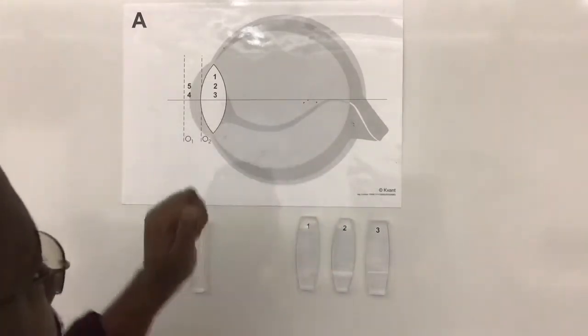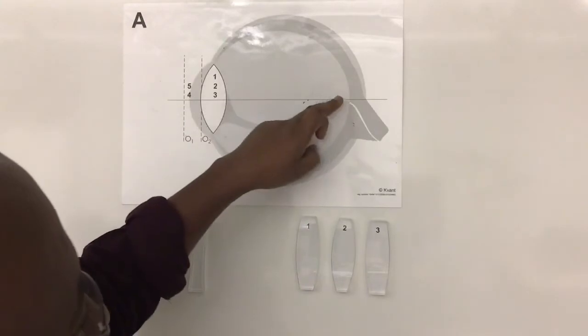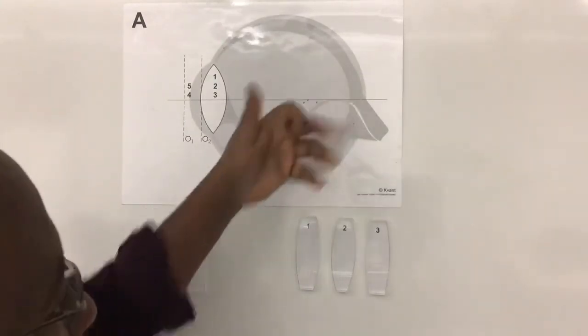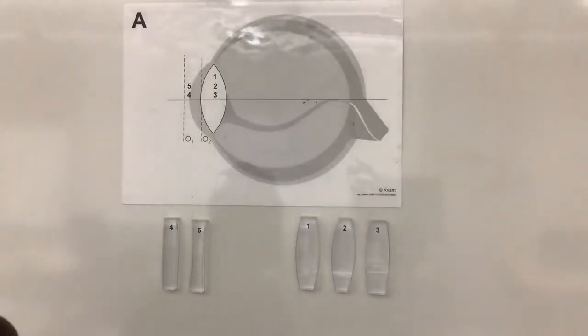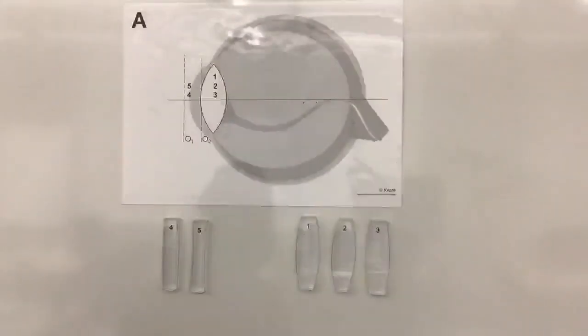For a normal eye, these parallel rays of light should converge on the retina so that the optic nerve can detect and send the signal to the brain, and you would be able to see that.